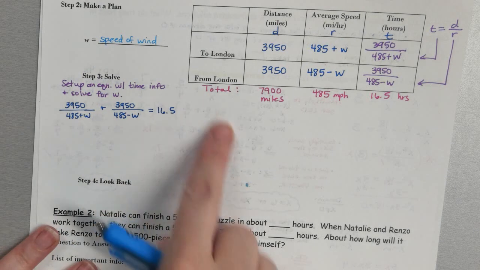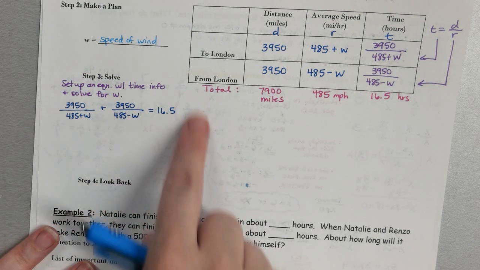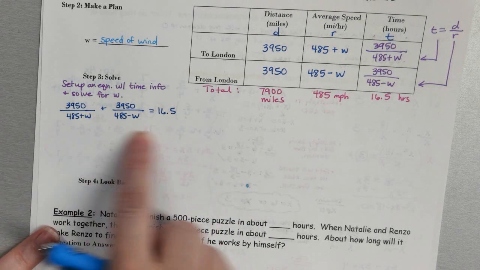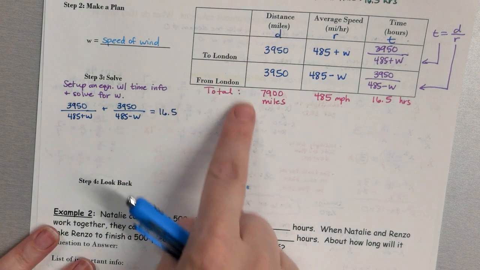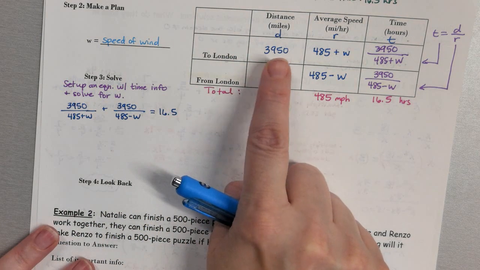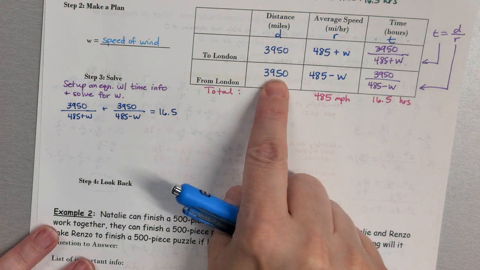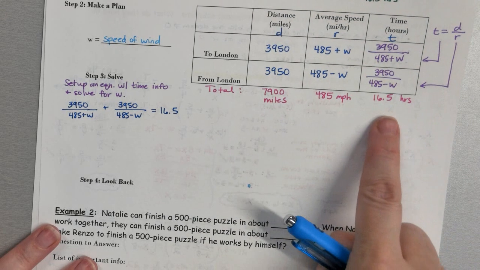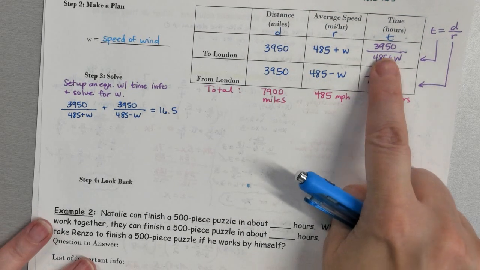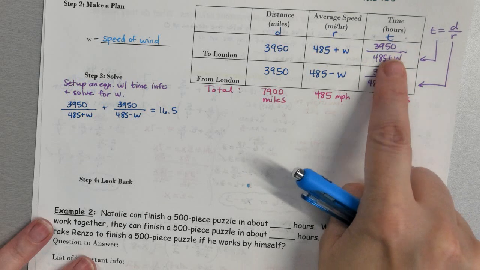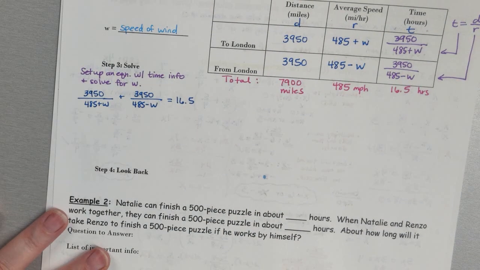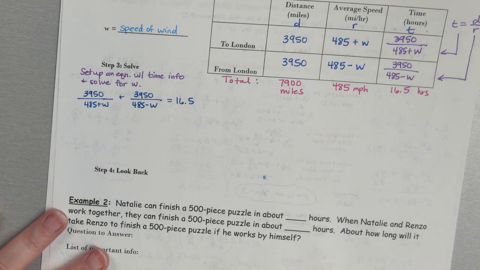I know that seems kind of complicated, and solving it isn't going to be simple, but this process here is just very similar to the distance, right? Remember, 3950 plus 3950 equals the 7900. We're just going to have to solve this, but that's where it comes from. The time it takes on the way there plus the time it takes on the way back is going to be equal to 16 and a half hours.